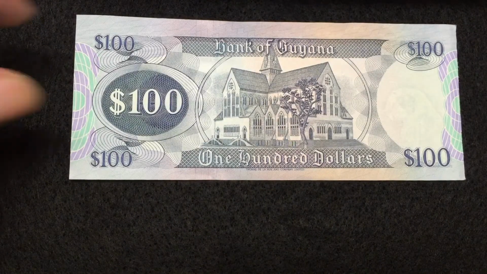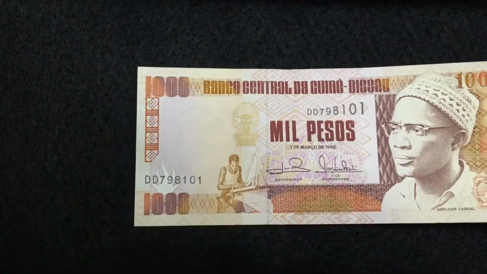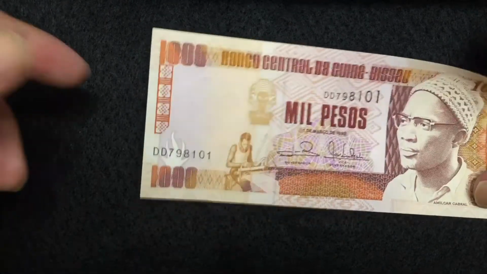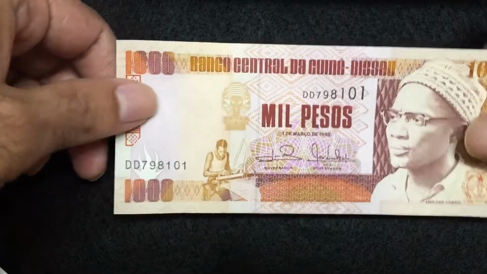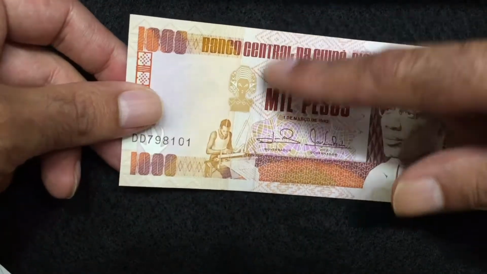Let's check our next bill. This is Guinea-Bissau 1000 pesos 1993. You can see the year here, and there's a watermark on the left. Paper quality of this bill is good, and there's a lining also here.